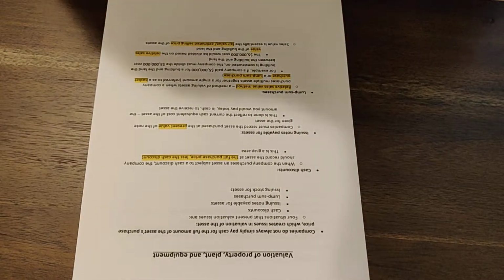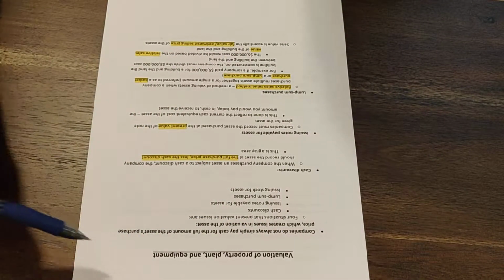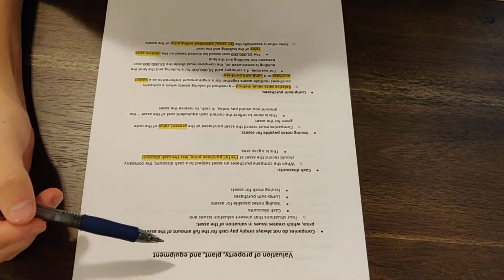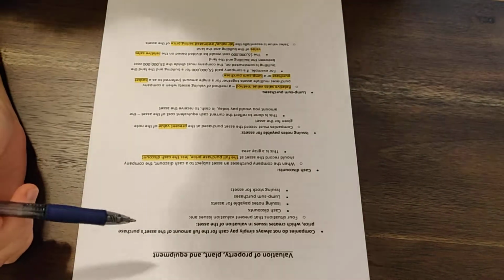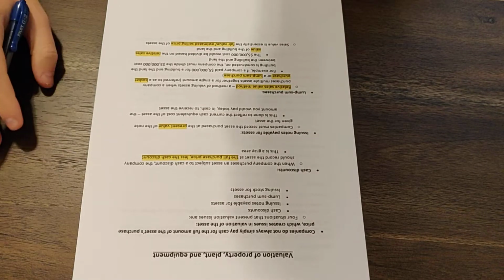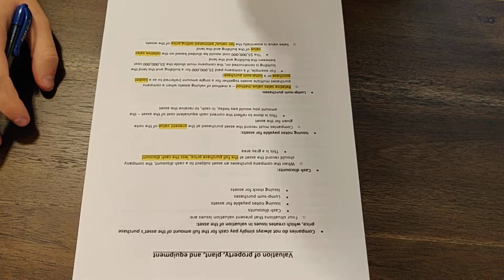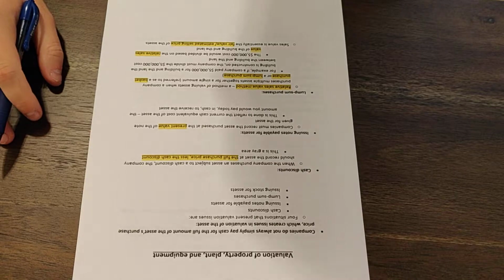Hello everyone. In this video, we're going through the topic of valuation of property, plant, and equipment, PP&E. It's a relatively quick topic. There's just a couple of different things we have to look at, but they're all relatively straightforward. And some of these we've even kind of seen before a little bit.